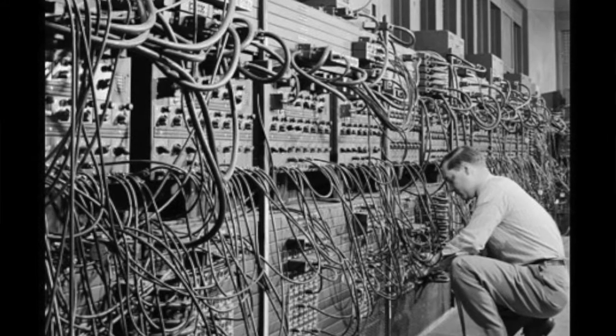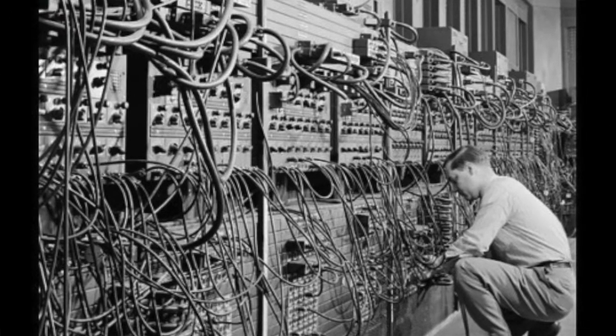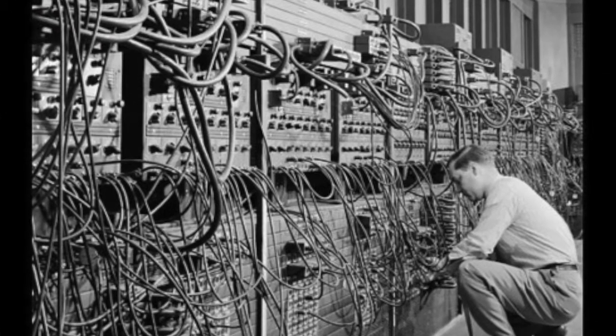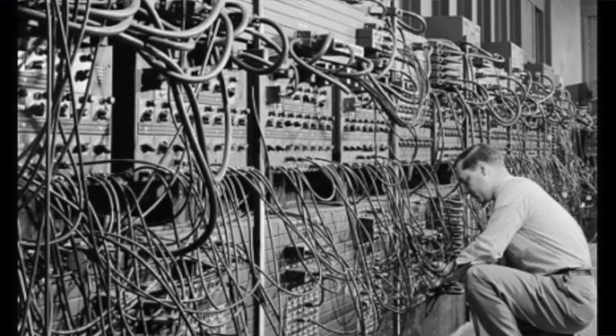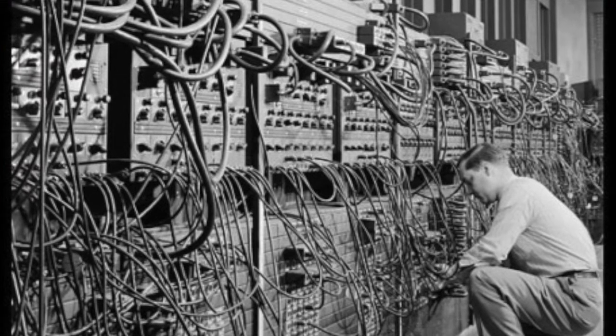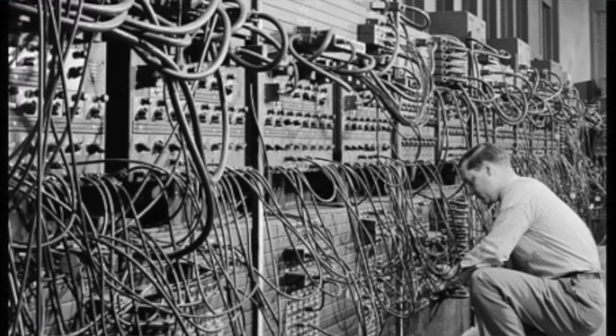ENIAC's memory consisted of two parts. There were 20 10-digit accumulators to store the data, and the program was stored differently, chiefly through 6,000 switches and cables. There was external memory too, but that was supplied outside the machine in the form of punch cards. So in ENIAC, the data were in one form and the program was in another form.